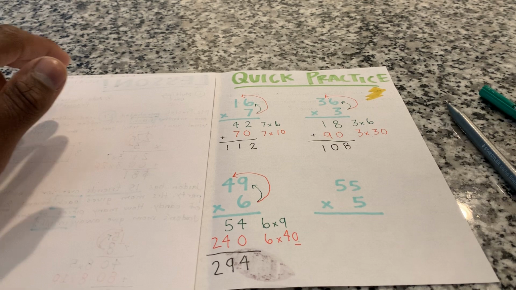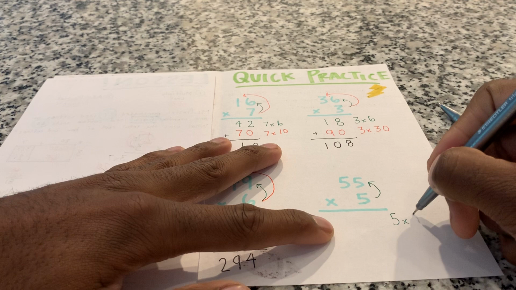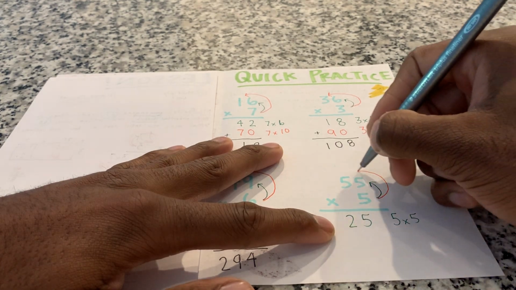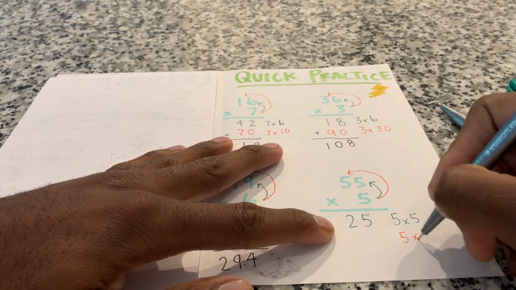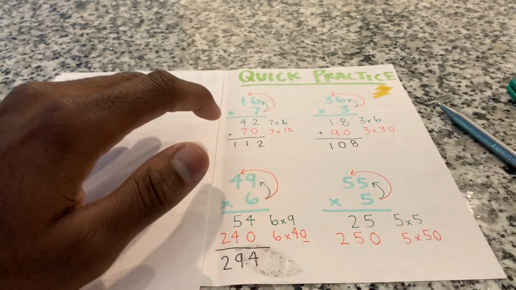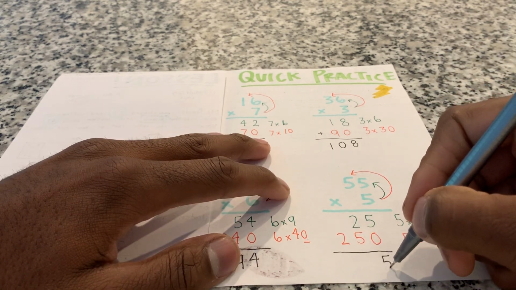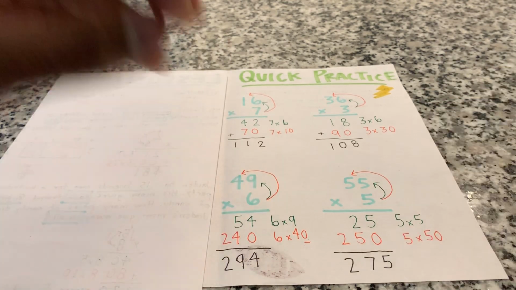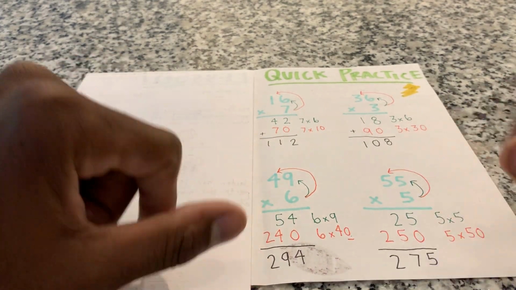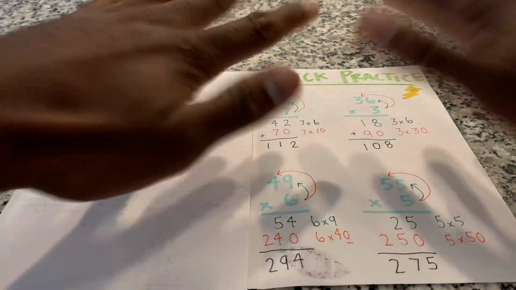My last one, I may have tried to trick you up here. Let's see if I tricked you. I have 5 times 5, which is 25, and 5 times 50, which is 250. Excellent. Add my partial products together to get 275. Now, if you got all of these right, I want you to give yourself a personal whoosh. Ready? Let's do it. Whoosh.